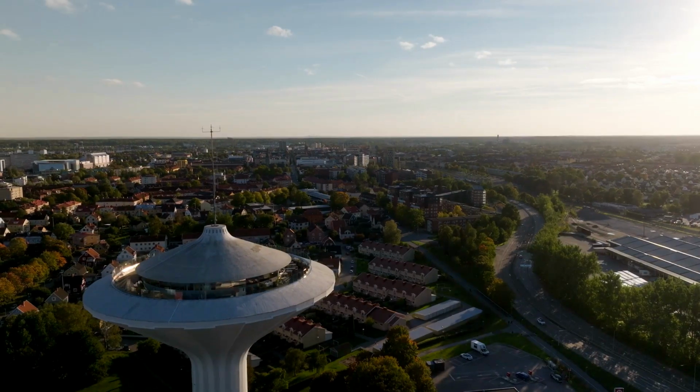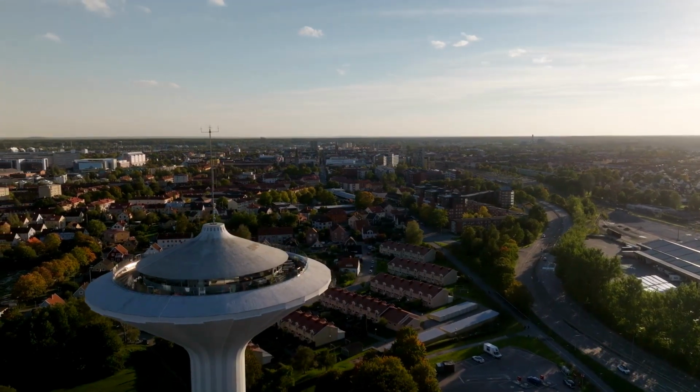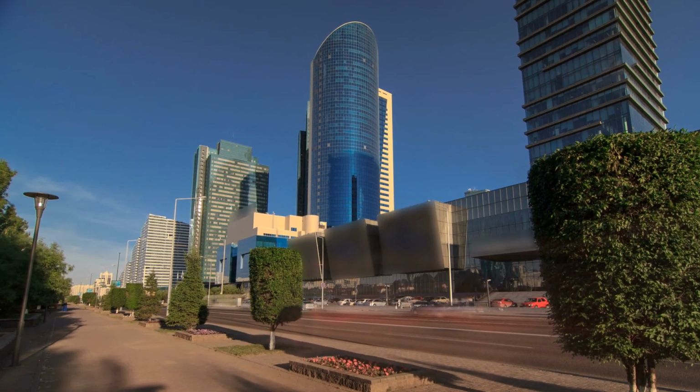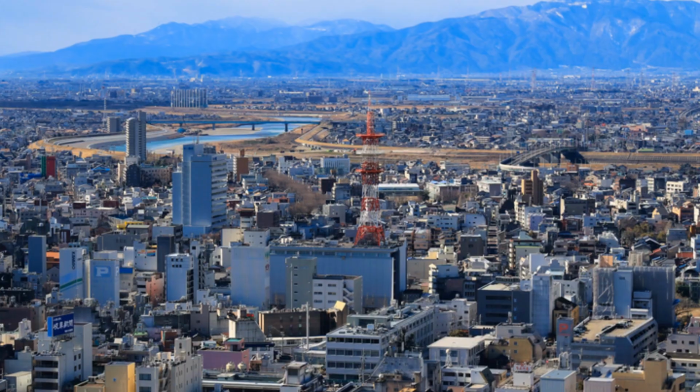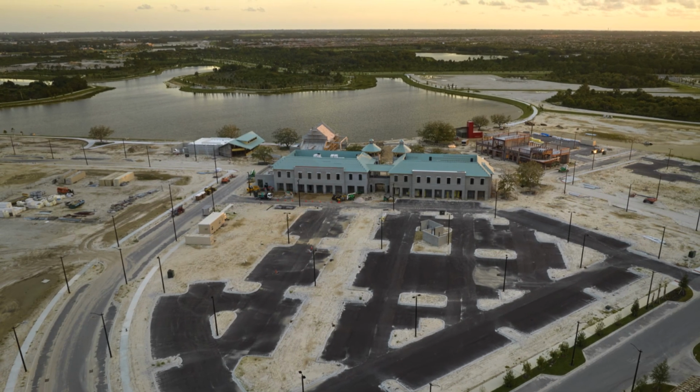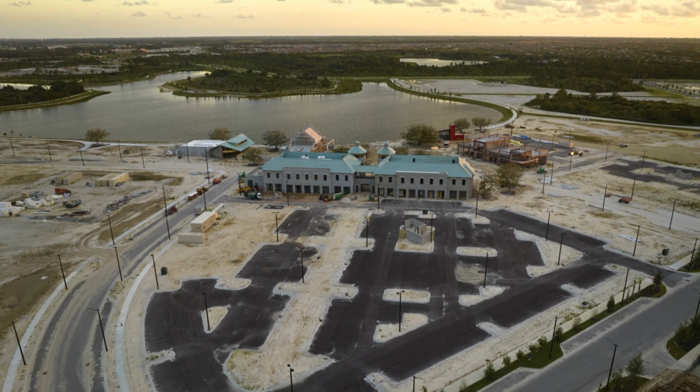Look at demand drivers like job growth, proximity to major employers, and population trends. Areas with job growth and new businesses often see increased rental demand. Finally, keep an eye on supply dynamics. An oversupply of similar properties can pressure rental rates and occupancy downwards.